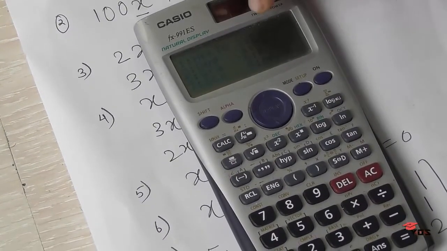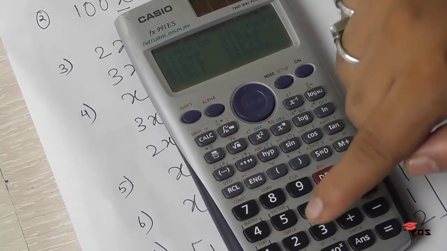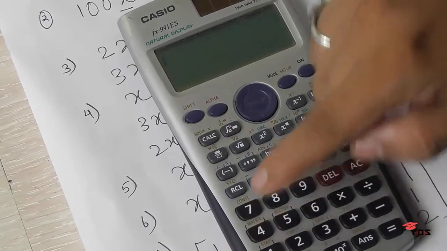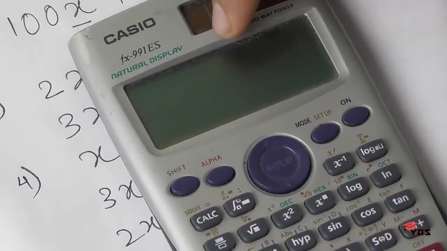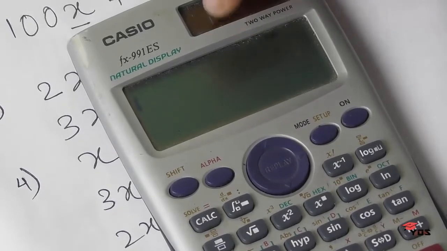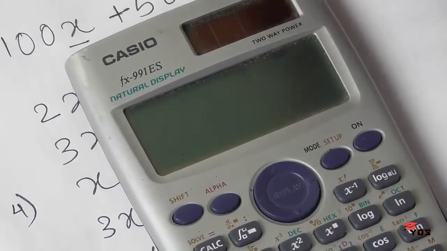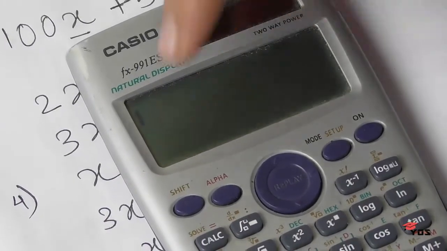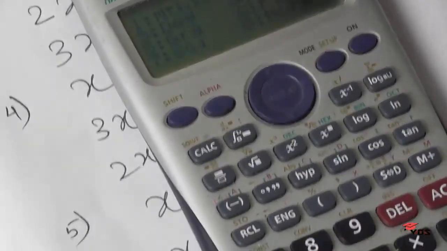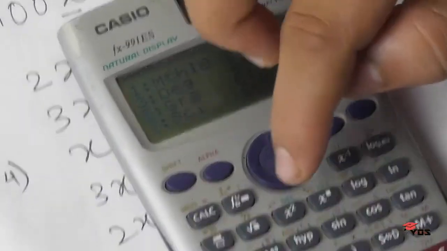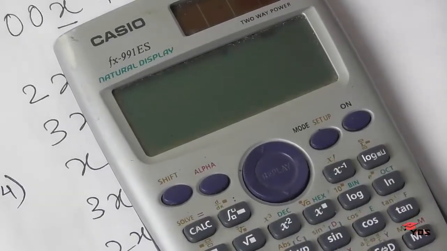And now if I want to change from degree to radian, then we use 4. If we use 4, then this D over here changes to R. So now the measure is radians. This way we can change the mode from degree to radian, and if we again want degree back, we have to go to shift and then mode, and then we want degree, so we choose 3, so we get back to the degree.